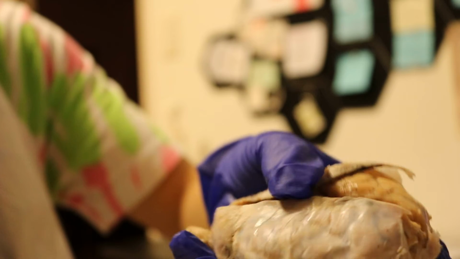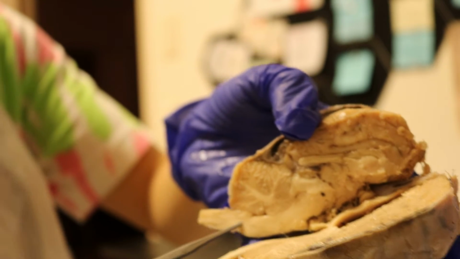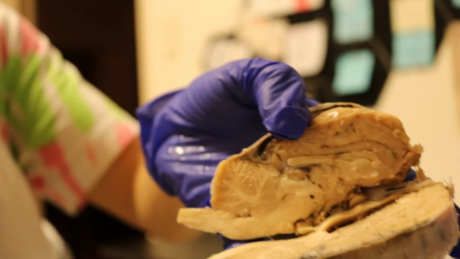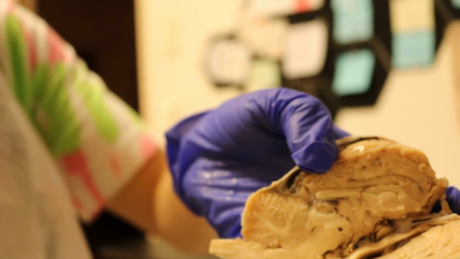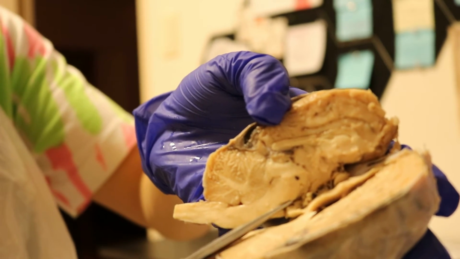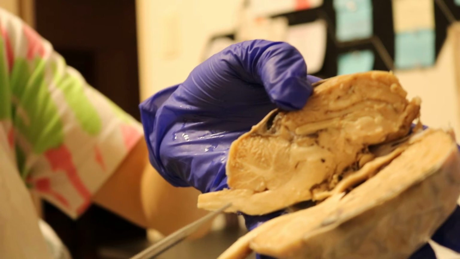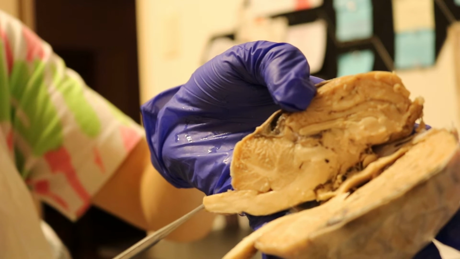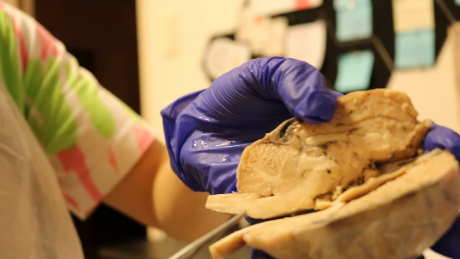And we have next the brainstem. The brainstem is right along here. And let's see, we have the midbrain, the pons, the medulla oblongata, and the spinal cord back here, the most posterior portion of the brain.